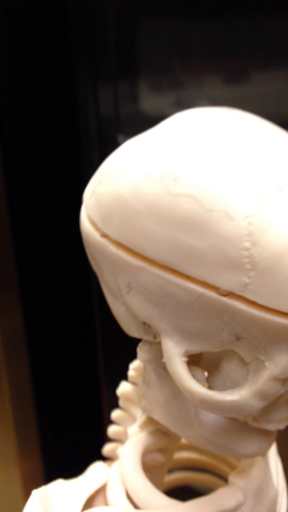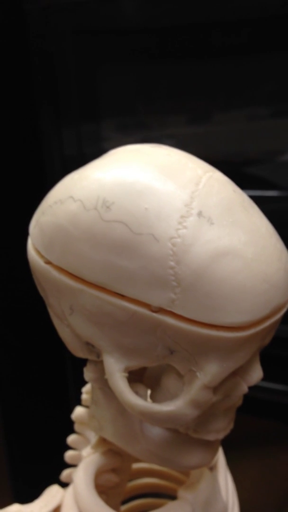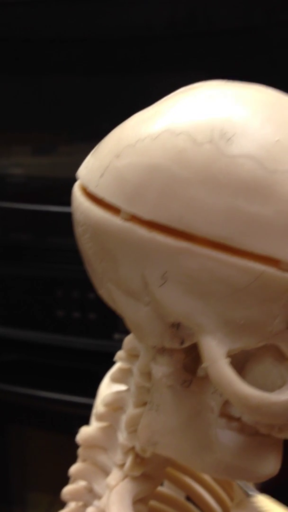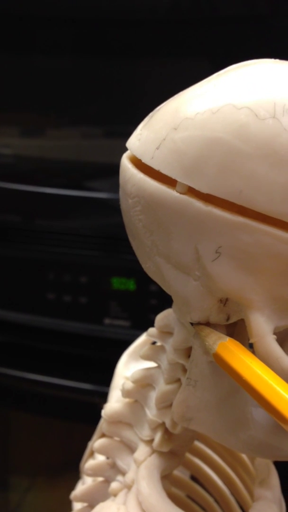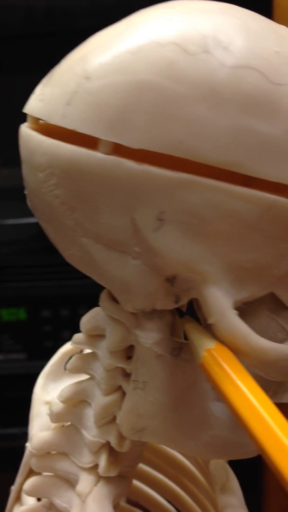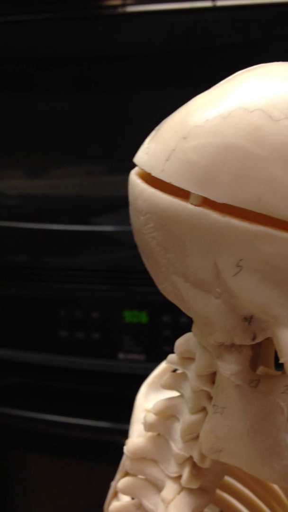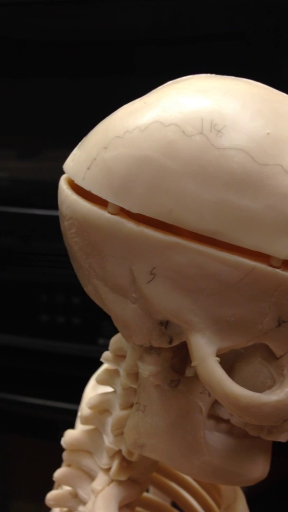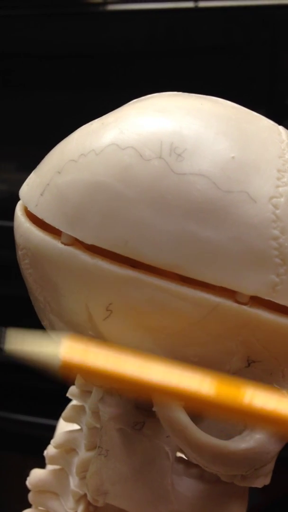The external occipital protuberance is where the muscles that keep the head upright and allow it to tilt backwards are attached. Next we have our temporal bone. And the temporomandibular joint is here. Mastoid process is here. Styloid process is inside in here. The external acoustic meatus is here. And the squamous part is the flat portion of the temporal bone.